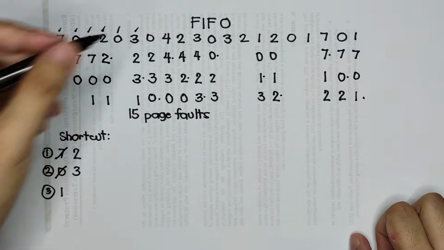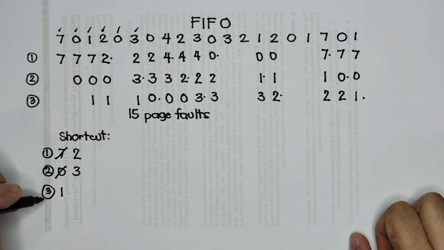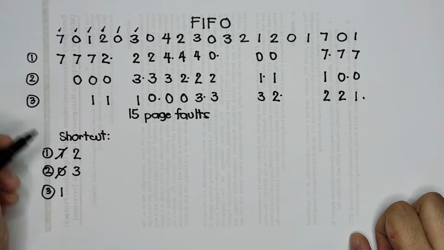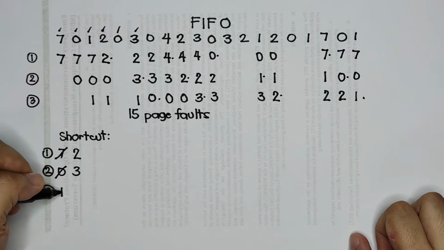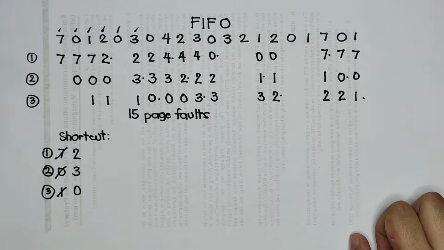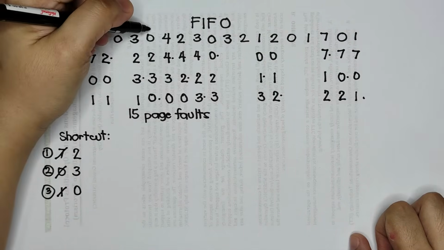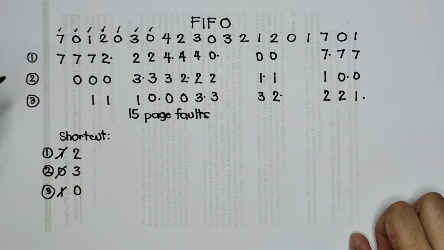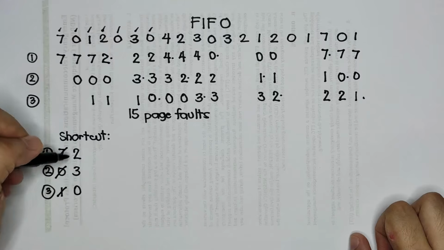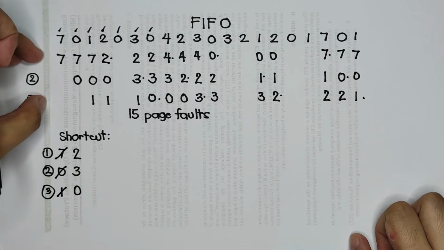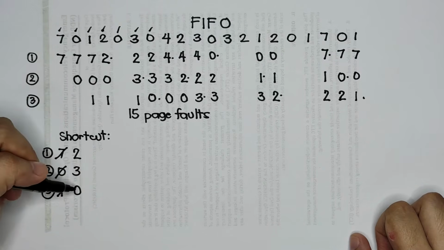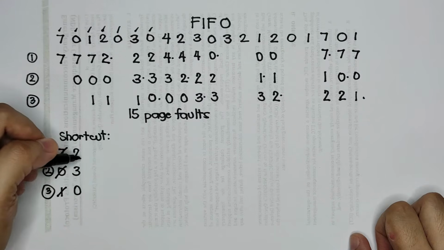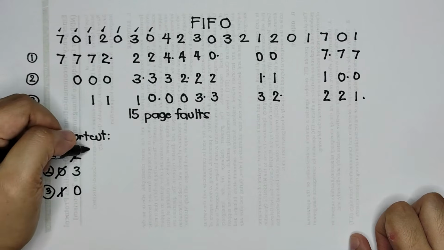Okay, next is we have again 0. Since 1 is the only one not yet cancelled or replaced, 1 will be replaced by 0. Okay, so we already have that. Next is we have 4. 4 is not in any of the page frames. So among 2, 3, 0, which of them is the oldest? Just like with first in, first out, we're going to replace the oldest, which is 2. So replace it with 4.